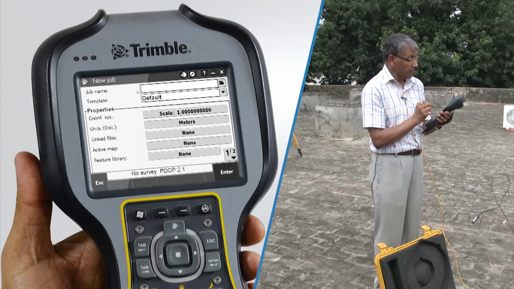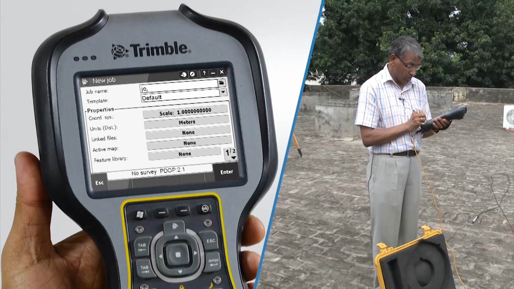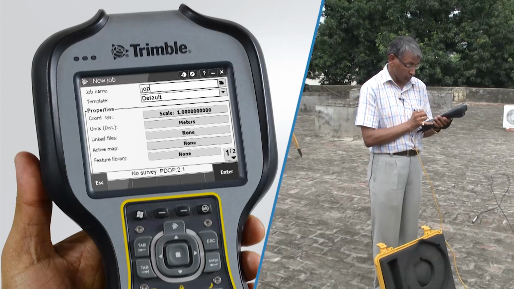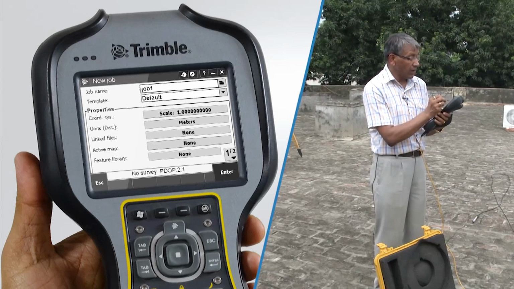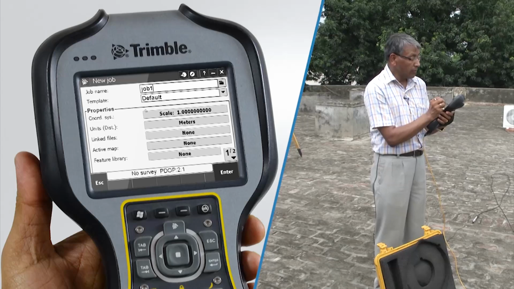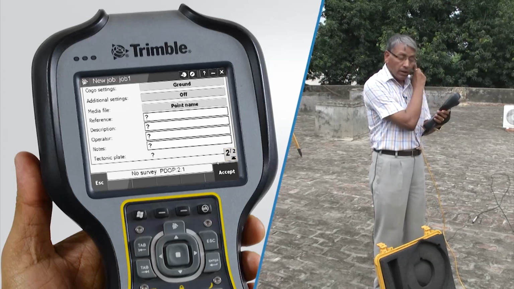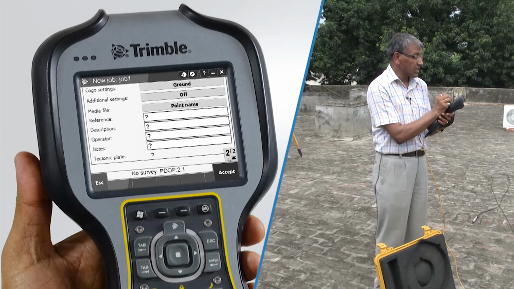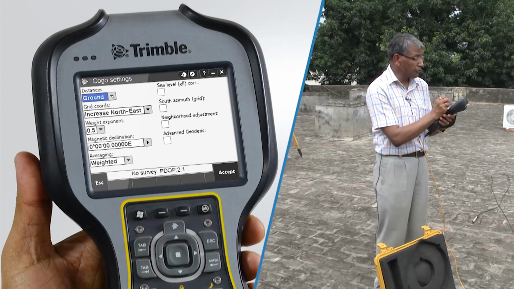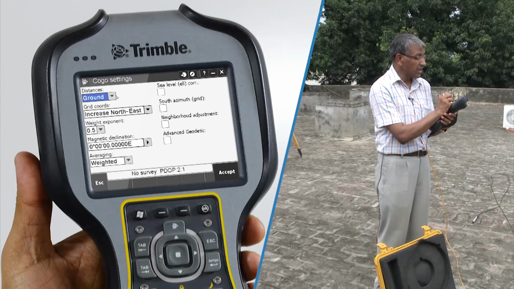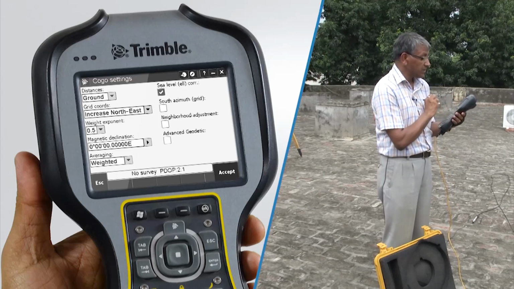So we have to give a name. Let us say the job name is job 1, first job, and keeping all other parameters okay. Now we will not be changing any other parameters. We can also do the COGO settings here. If we want, we can change some settings, like sea level, if we want to get the height with respect to sea level, then we can tick it, accept.